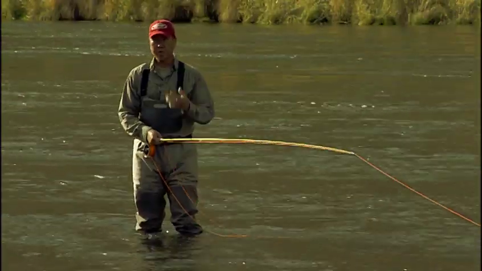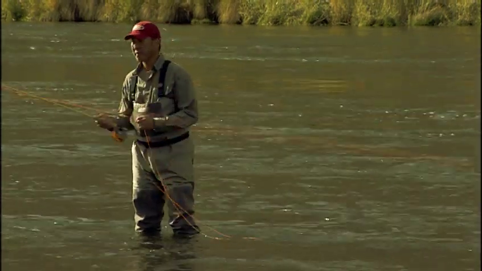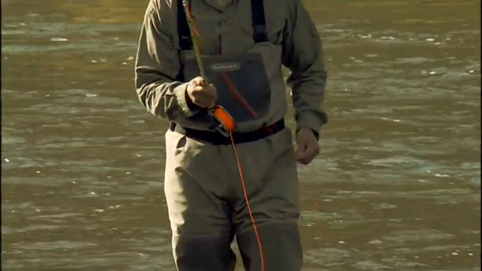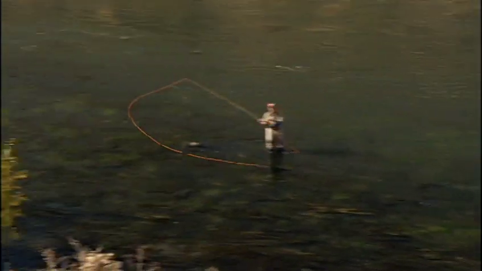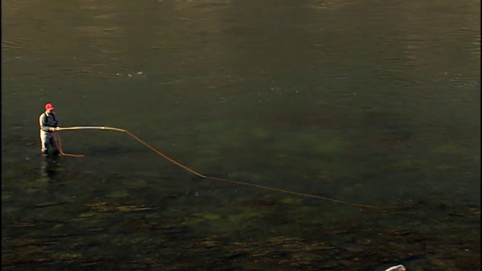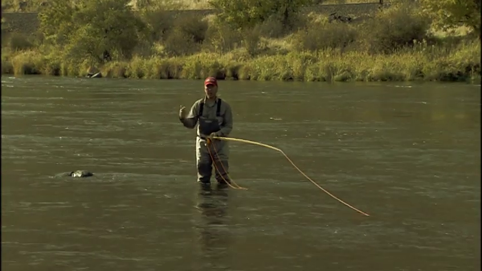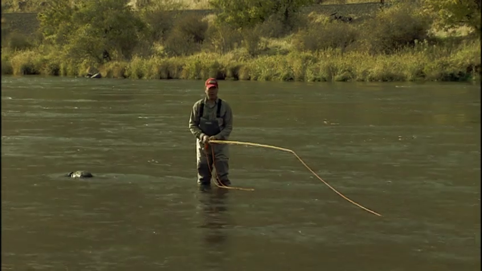We can add a haul to our forward cast. That'll increase our line speed on the forward cast. And in addition to the torso rotation, can increase the efficiency of our casting, we can also add a haul to our back cast, so we're actually double hauling a spey.